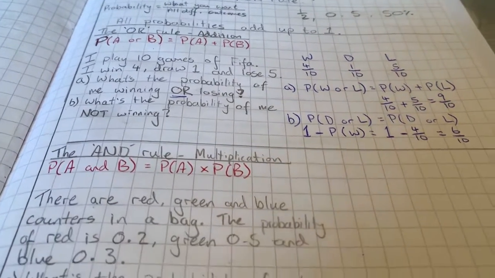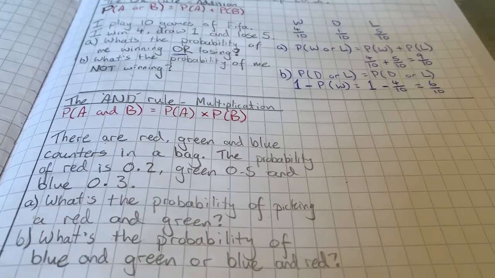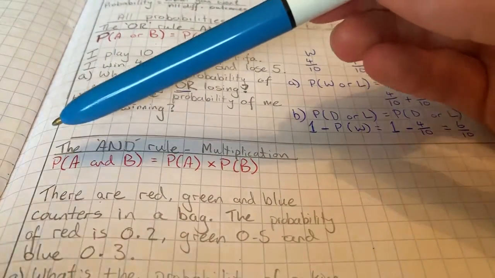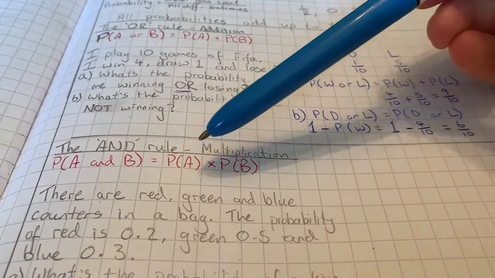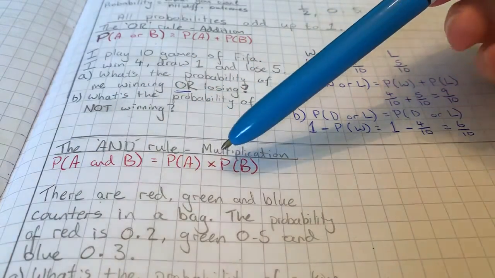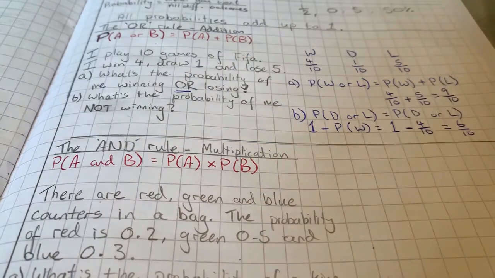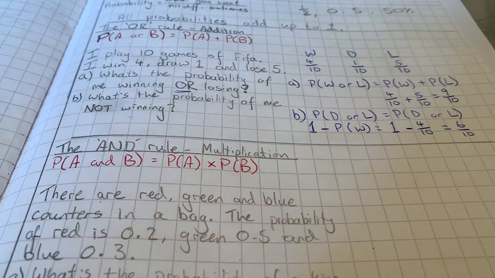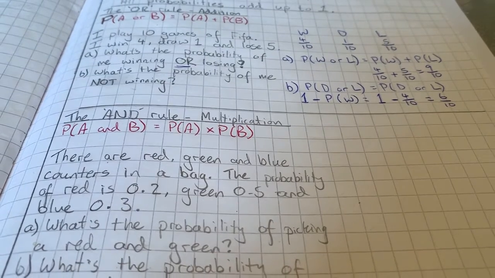Now let's look at the AND part of this. So this is multiplication. So how it works, AND rule. So the probability of event A and event B equals probability of event A times probability of event B. So that's using the correct notation. So I've put this into an example here. There are red, green and blue counters in a bag.